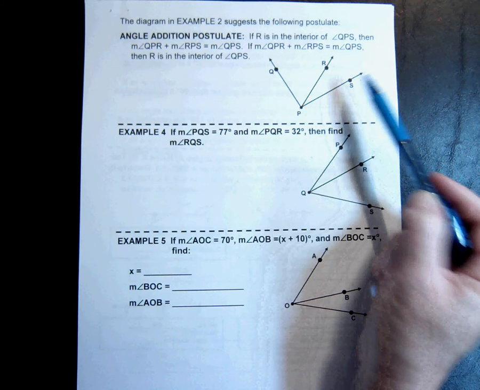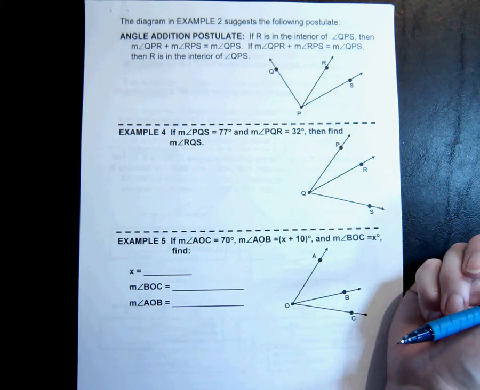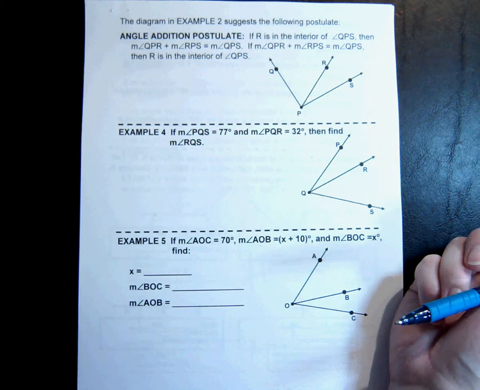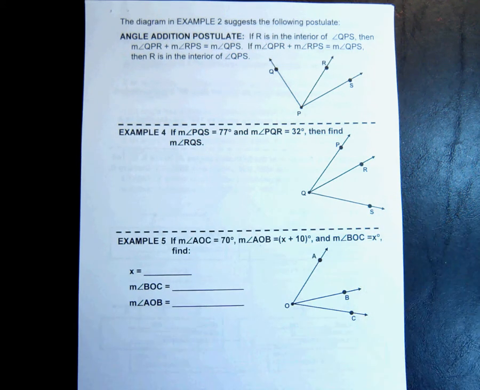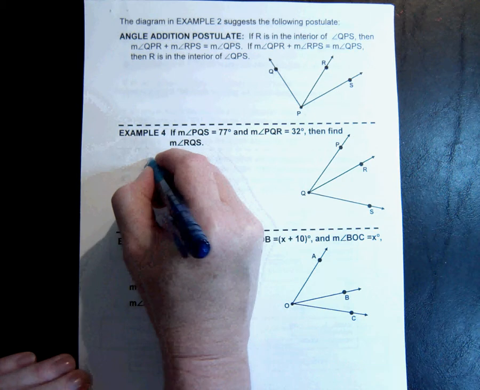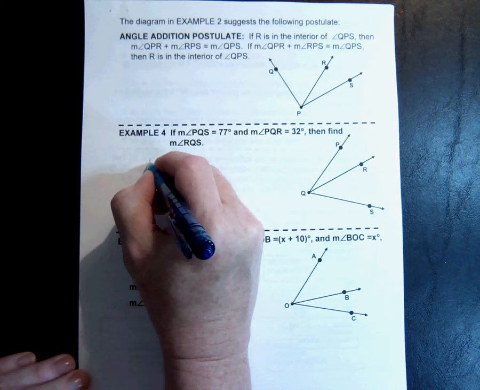So we're going to do a few examples. First, just using values and then using expressions. Example 4. If the measure of angle PQS is equal to 77 and the measure of PQR is equal to 32 degrees, then find the measure of RQS. Okay, so first let's just name it like it would for your angle addition postulate. You've got the measure.